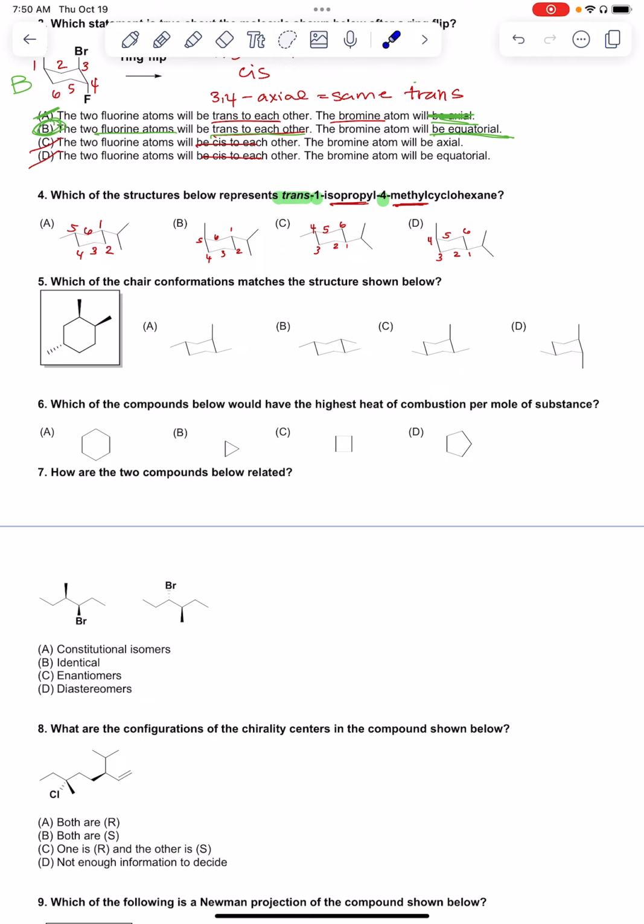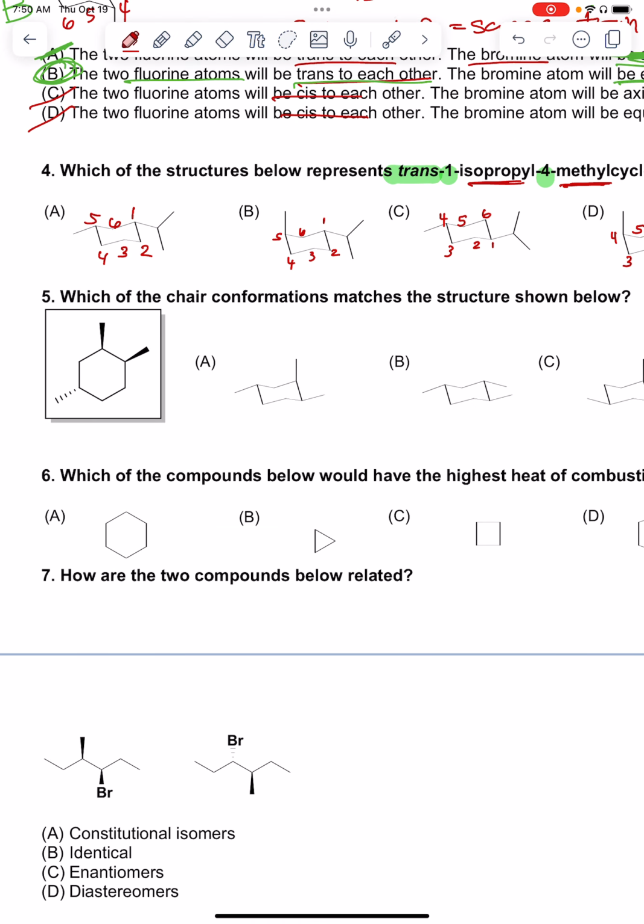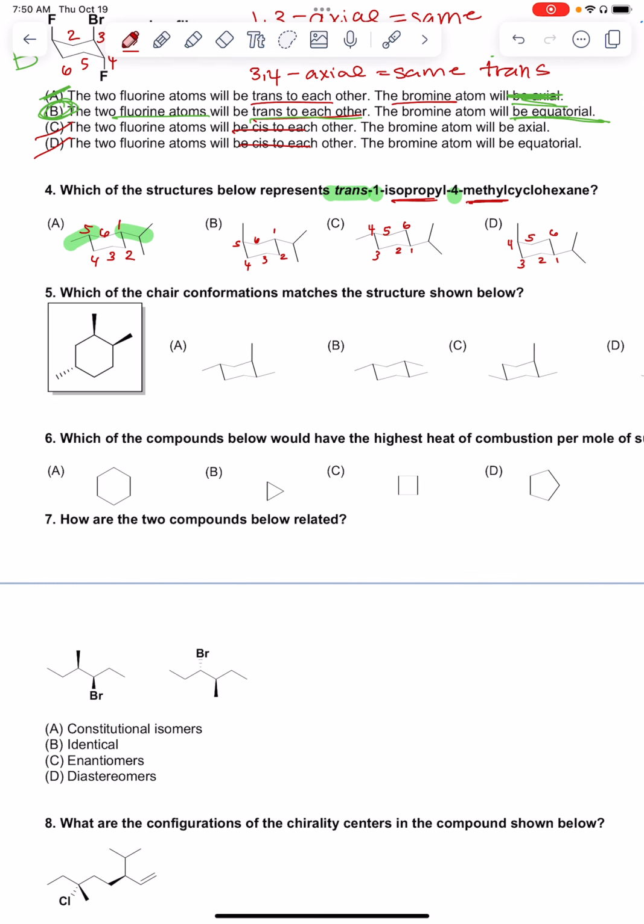But let's look at letter A. We've got our isopropyl on 1 and our methyl on 5, and this says that we want it to be on 4. So that can't be right. It's on 5. And the same with B. We've got 1, 2, 3, 4, 5. That's not 4. That's 5. So B can't be right either.